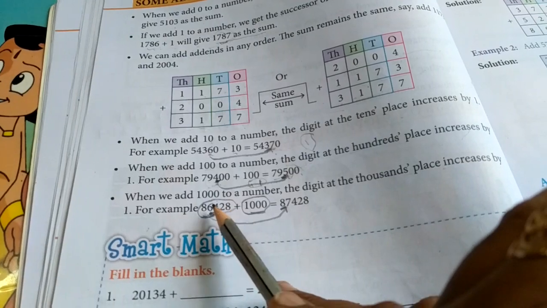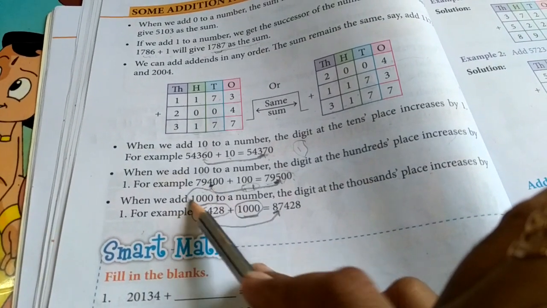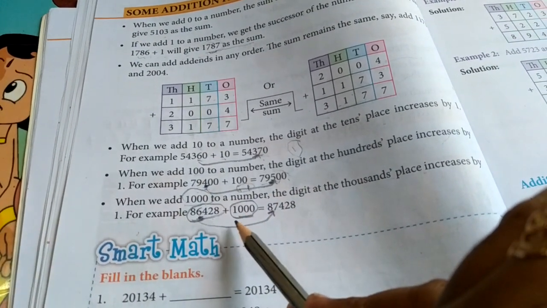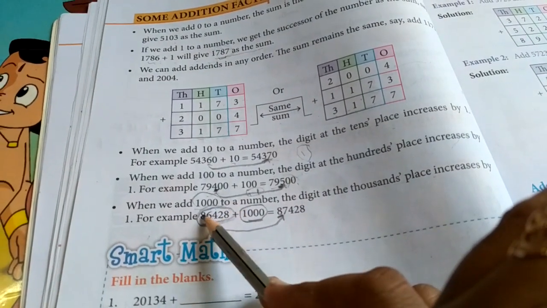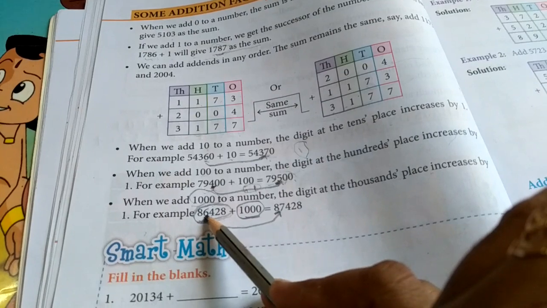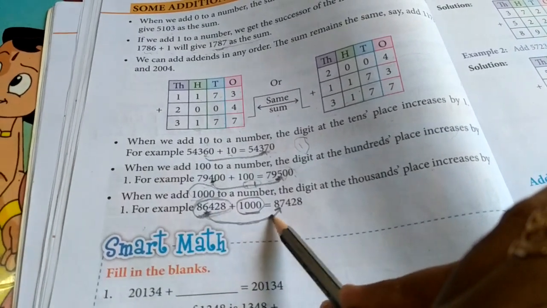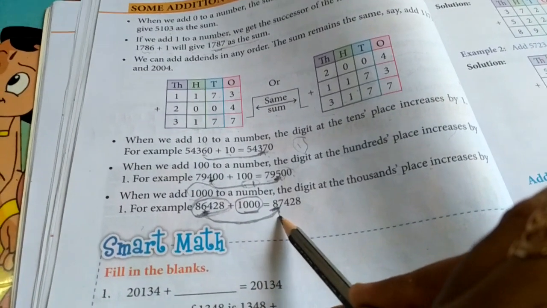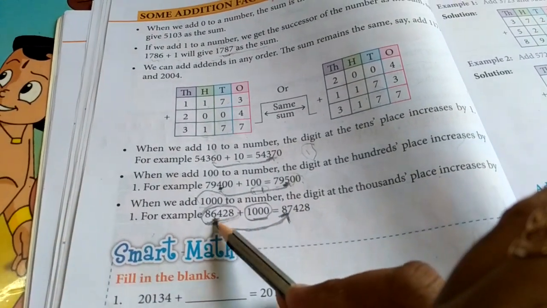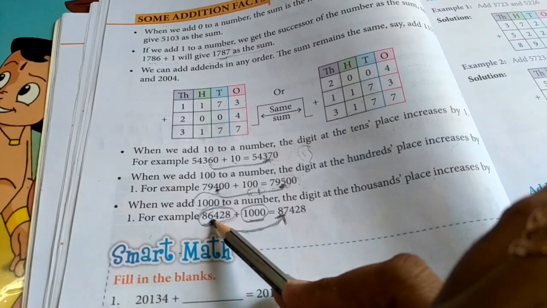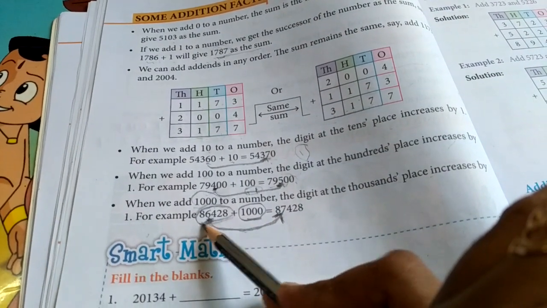So when we add 1000 to any given number, whatever digit is present at the thousands place will increase by 1 and become the next number. Suppose it is 6, it will become 7. If it is 5, it will become 6.